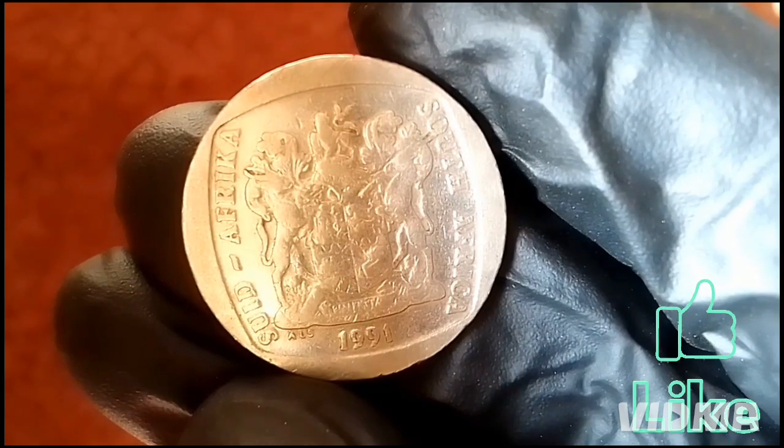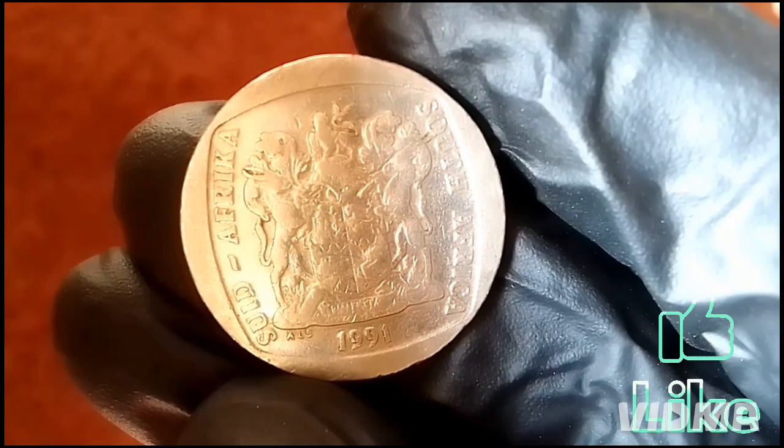Is your 2 rand coin from 1991 worth anything? South African coin history and value.